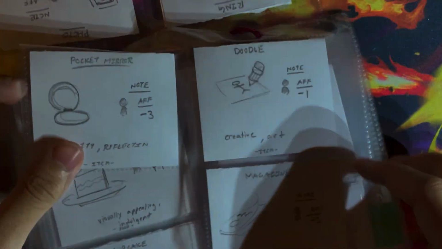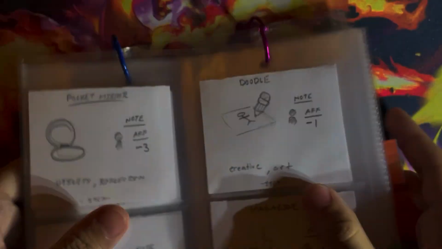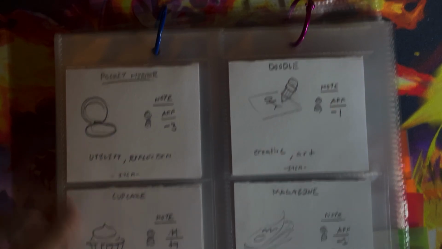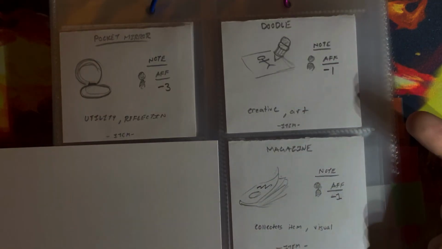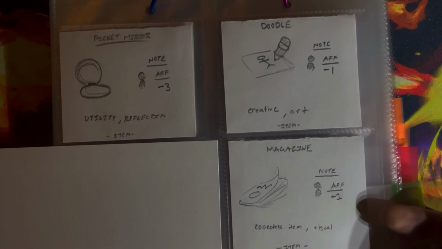Okay, that was the music record. Was that it? Oh, here. Then we have, ignore this one. We have the pocket mirror, and then we have a doodle, and then we have a magazine.